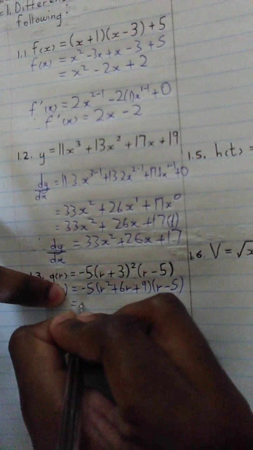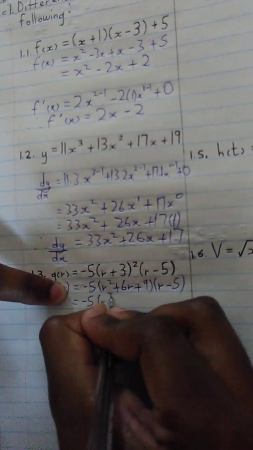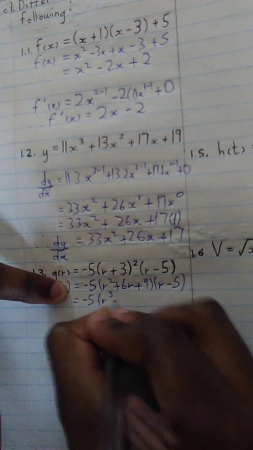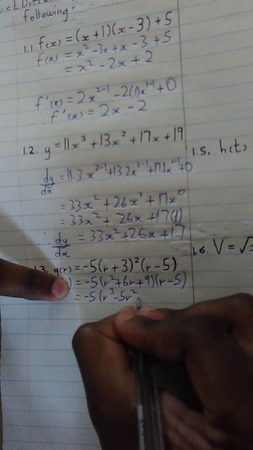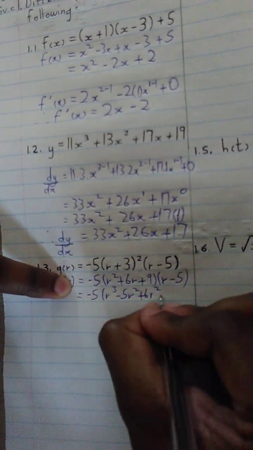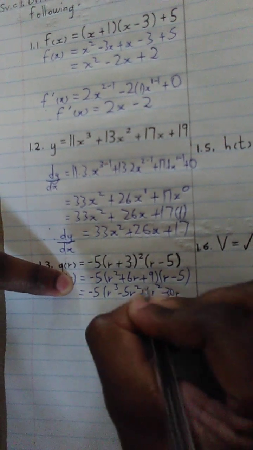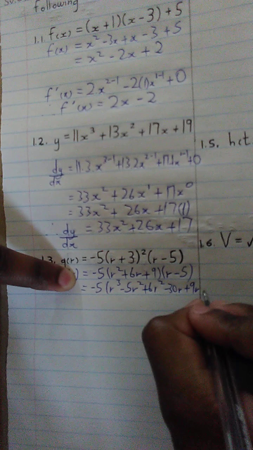So it's going to be negative 5 r cubed minus 5r squared plus 6r squared minus 30r plus 9r plus minus 45.